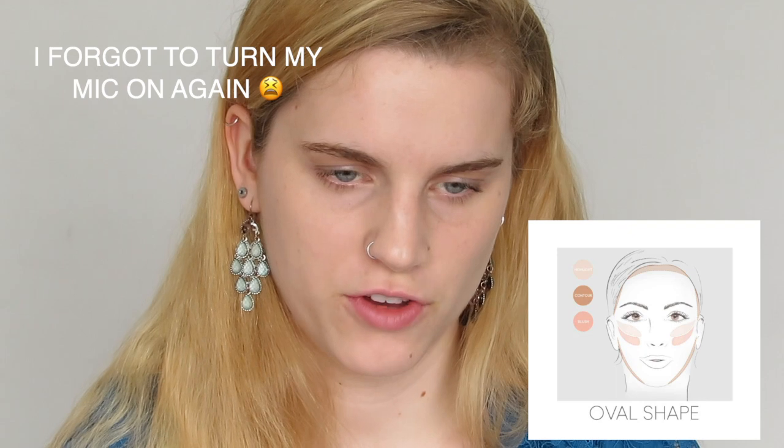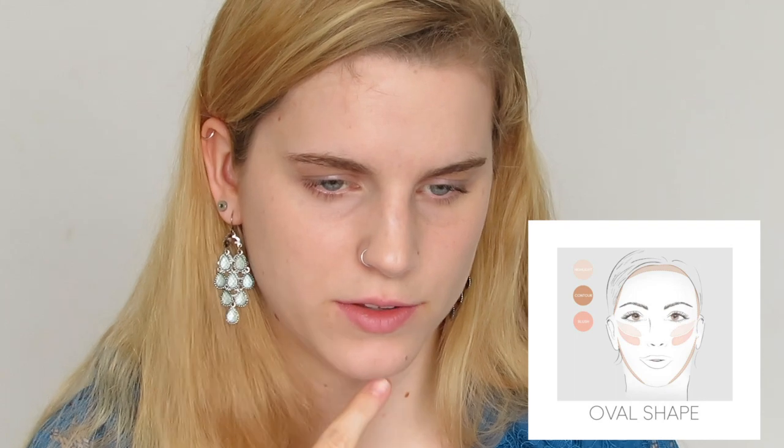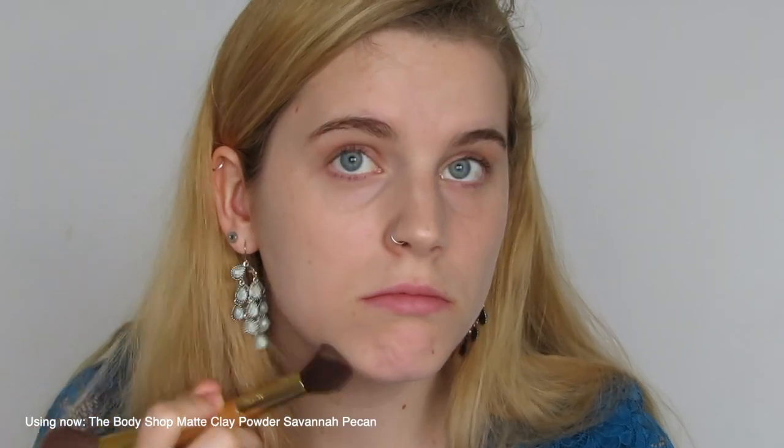With an oval face shape, I have to go completely around the hairline and from here till here, not the chin. And they say to completely avoid the cheekbones. I think I'm gonna go in with my Body Shop Savannah Pecan Matte Clay Powder. It's one that I've been using and loving a lot. So I'm gonna take the smaller part of my brush, just dip in that.